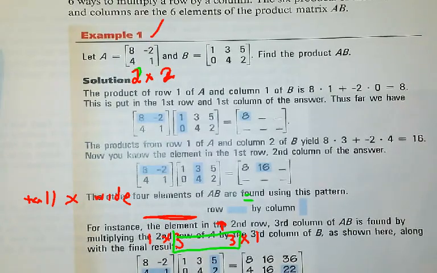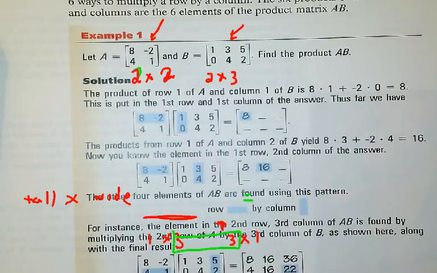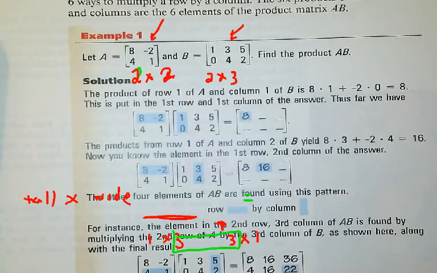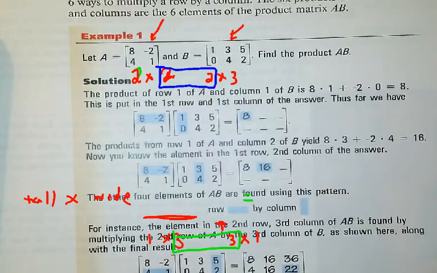This one right here is a 2 by 2 matrix. And this one right here is a 2 by 3 matrix. Yay! So we can multiply those together. You know why? Yeah, because these two inside numbers are the same. The inside numbers have to be the same.